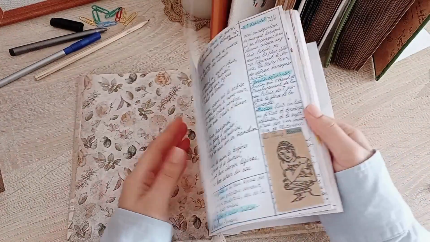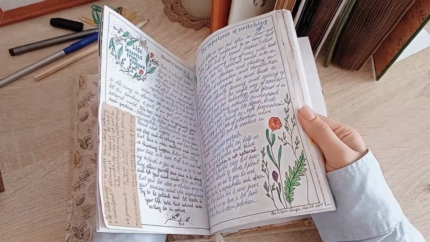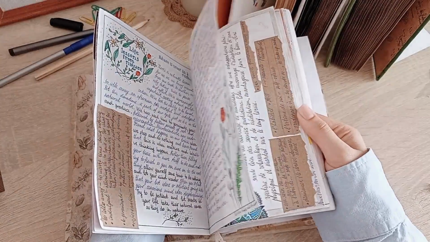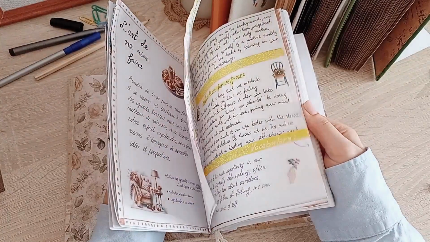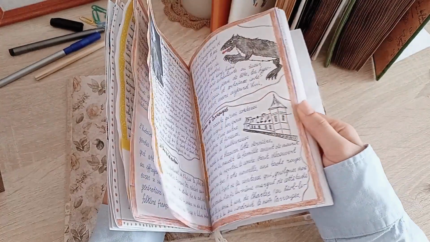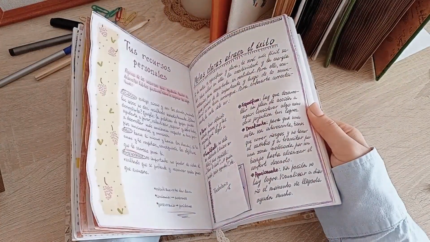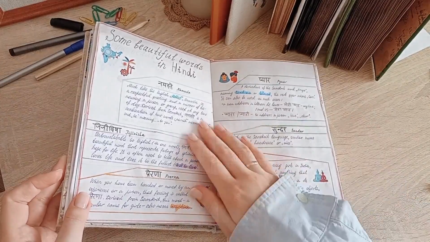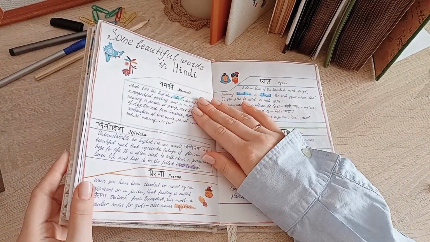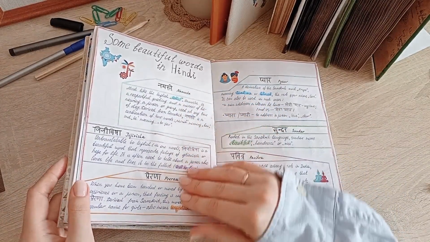Mainly, the languages I write in here are English, not my native language, a lot of French, some Spanish. I'm learning Hindi as well, but since I'm not yet at the level where I can freely write in it, there's a page where I've added some words. We'll show you closely in a minute.